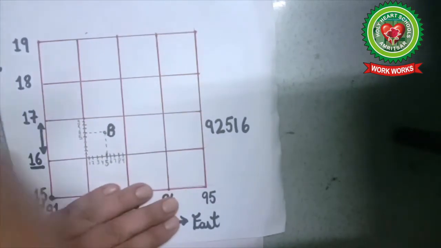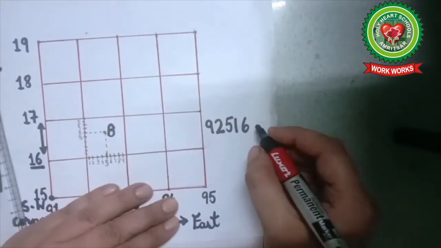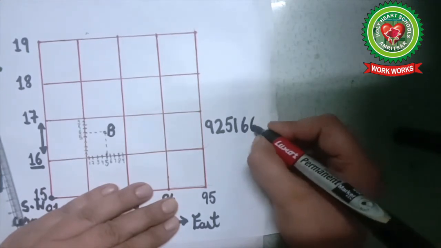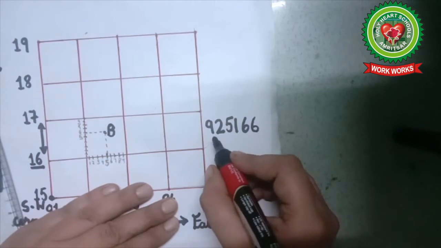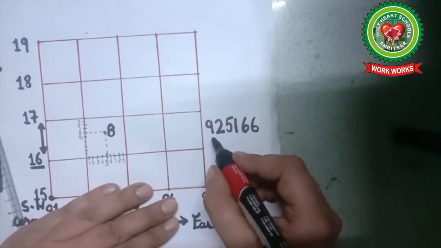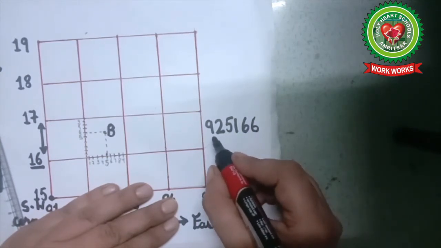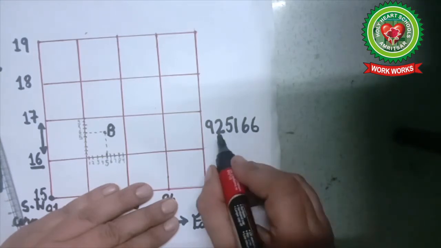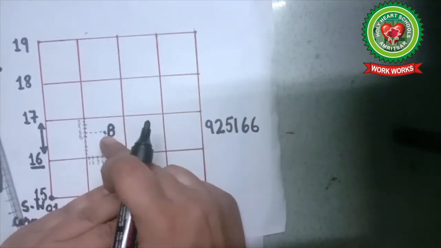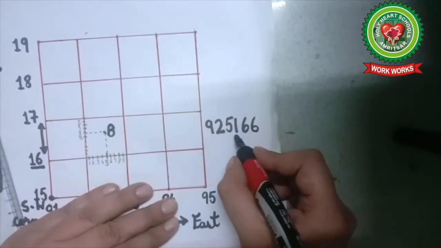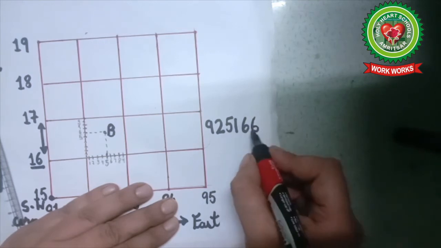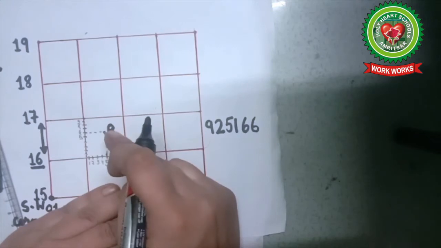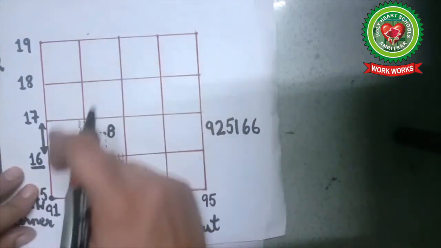after 16 we will write down 6. Thus you can see we have got now 6 digits, in which 925, that is the first 3 digits, are the eastings of place B, and the next 3 digits, that is 166, are the northings along which place B lies on this topographical map.